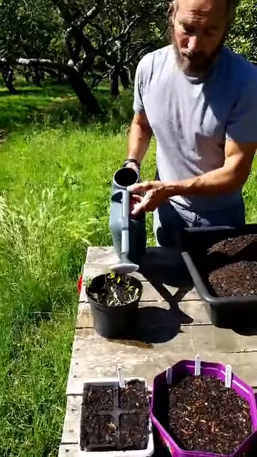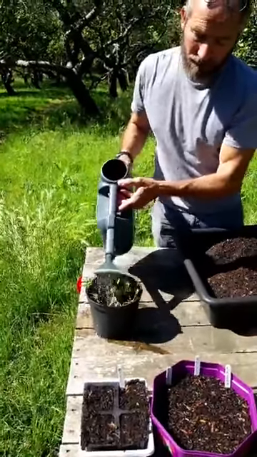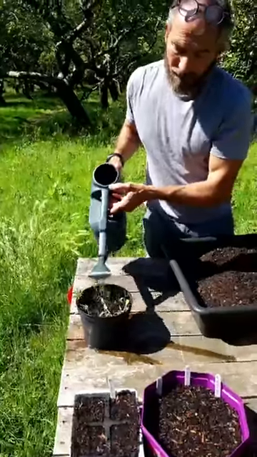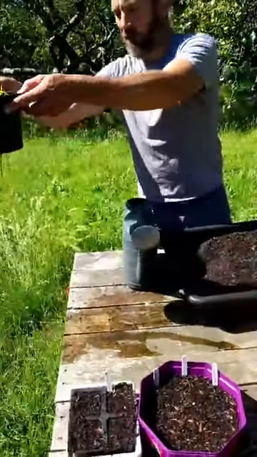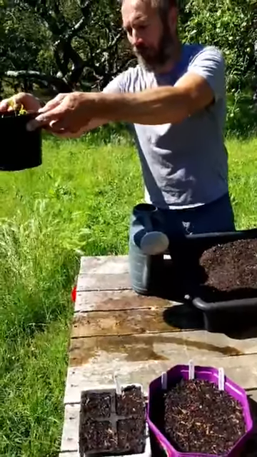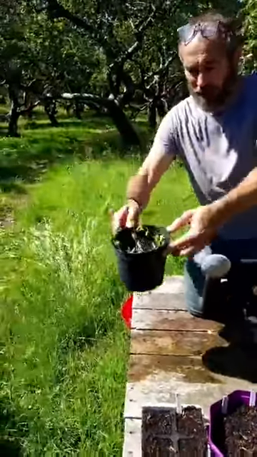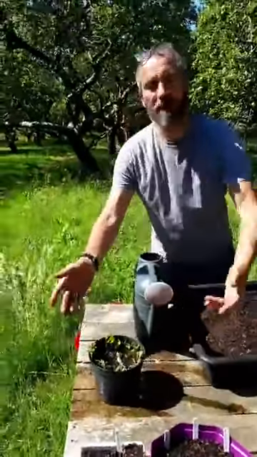Again, the first water is the most important. Just give it a really good soak. You want to see water draining through the bottom. That's a good sign of drainage. Perfect. And like I say, do not put your cuttings in direct sunlight, they will perish.